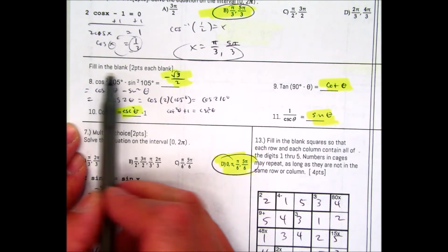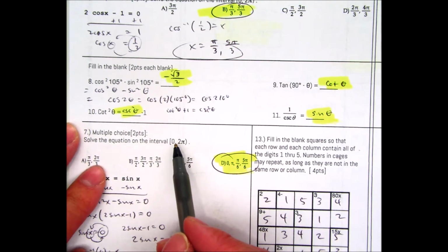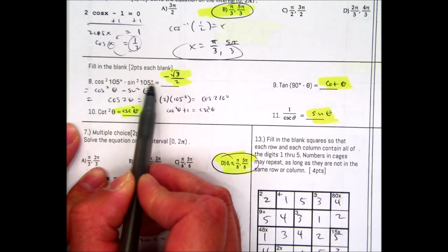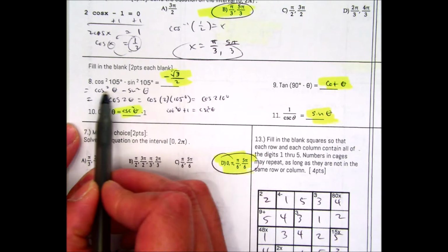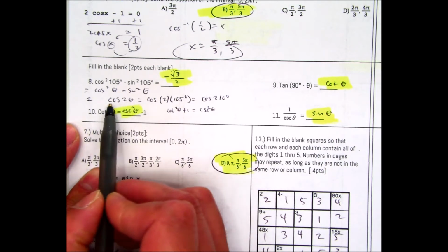Question number 8 says fill in the blank as best as possible. To get any of these answers correct, it's all or nothing. Cosine squared 105 degrees minus sine squared 105 degrees. If you just take out the degrees and put in theta, you realize that cosine squared theta minus sine squared theta is cosine 2 theta. That's a double angle identity.